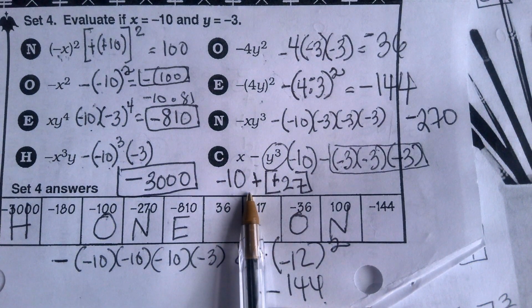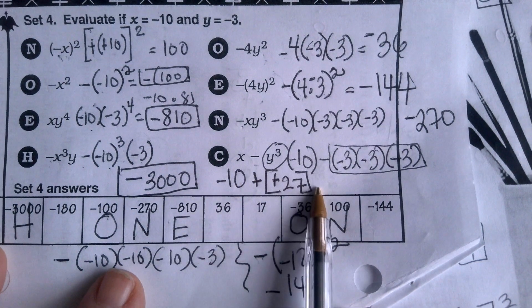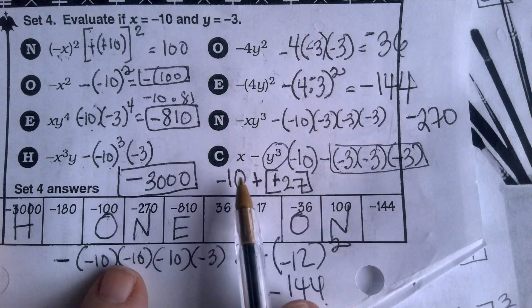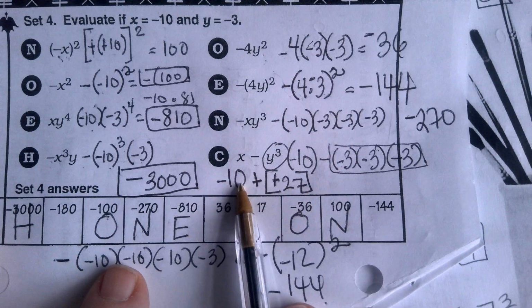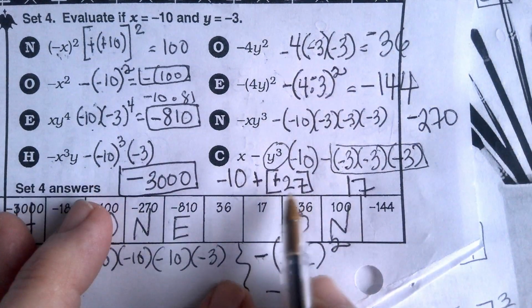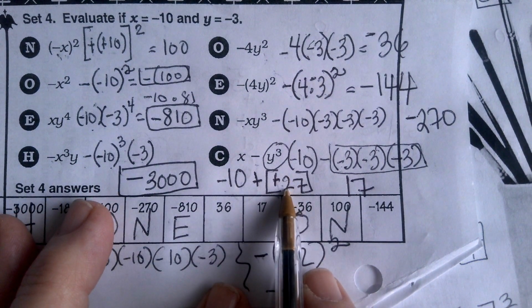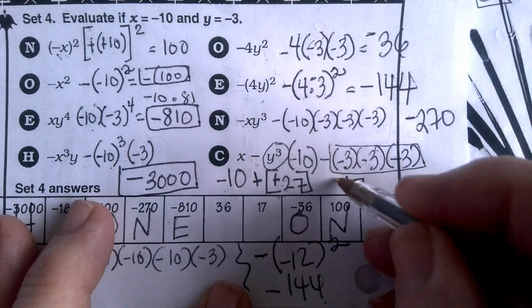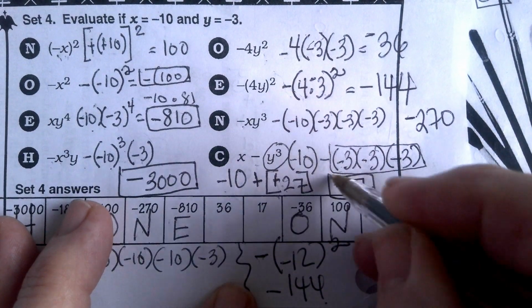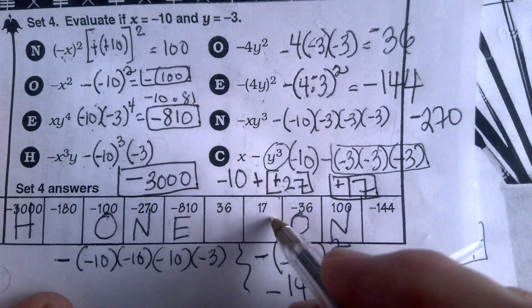It's same sign sum. Are these the same sign? No. So we're not going to sum. We're going to take the difference. What's the difference between 27 and 10? 17. It's 17. And are there more positives or negatives? There's more positives. And positive 17, and that gets the letter C.